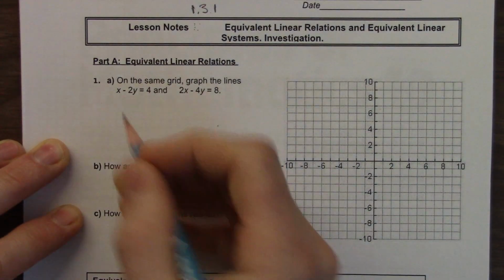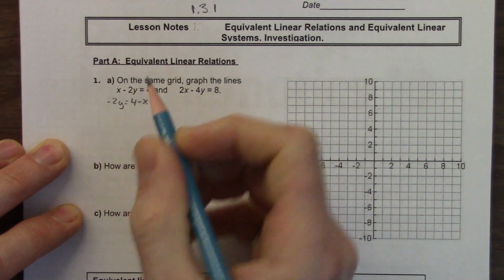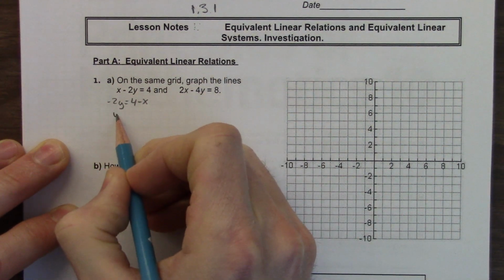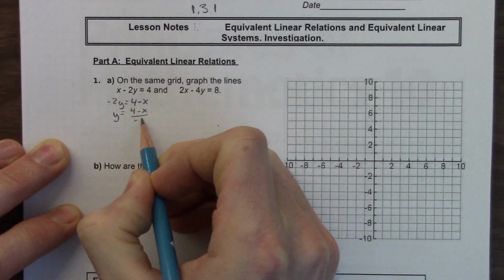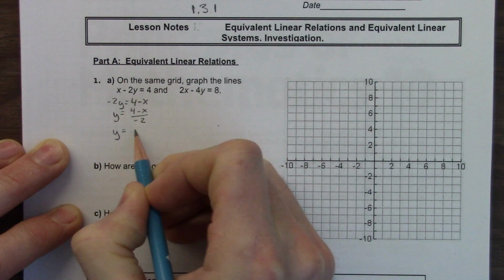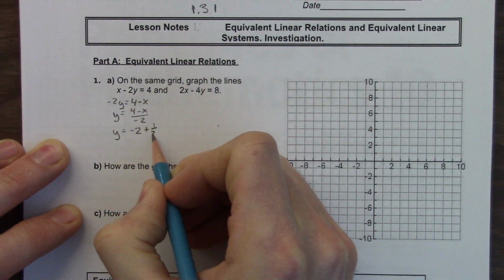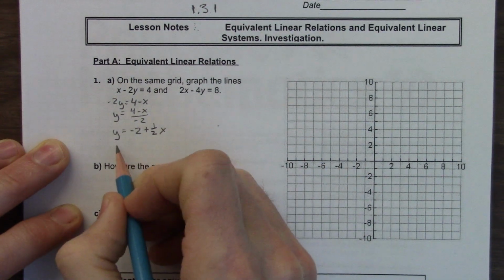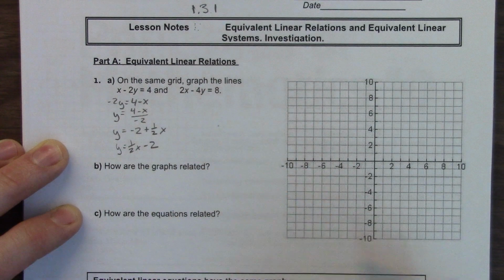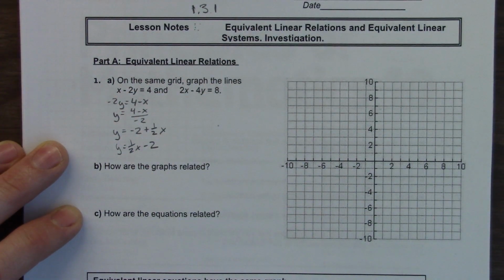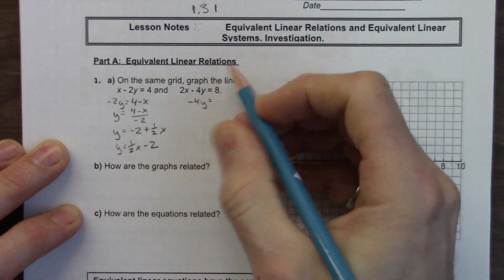Let's do it. Fine. We'll do minus 2y equals 4 minus x. And then we have y equals 4 minus x divided by negative 2. Y equals negative 2 plus 1/2 x. Y equals 1/2 x minus 2. Okay, that's one way. We're going to rearrange this one now. We have minus 4y equals 8.